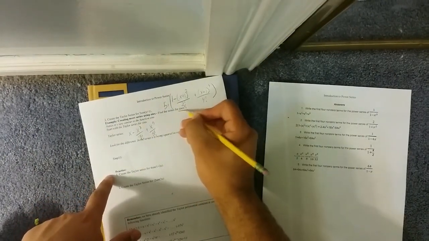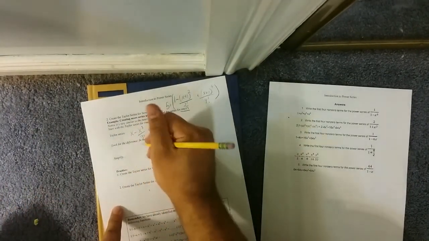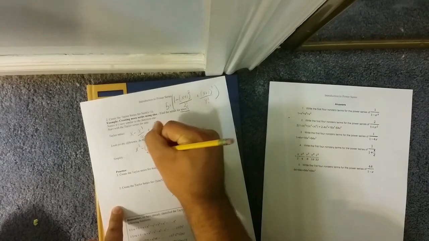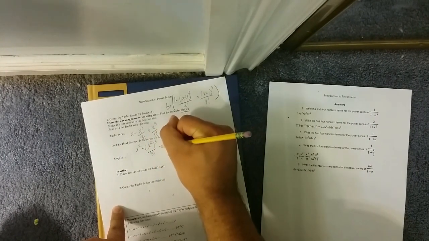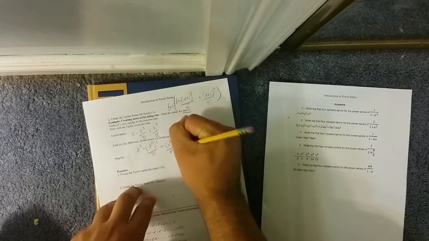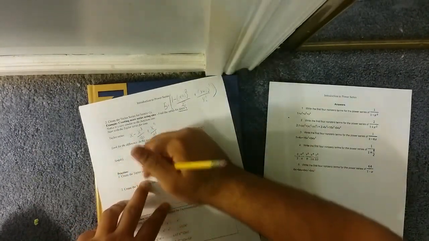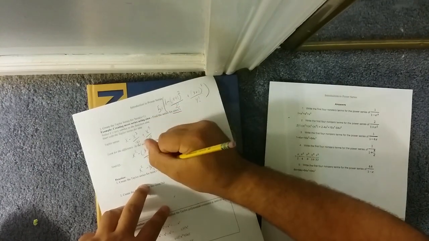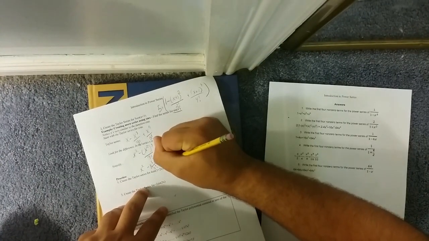We're only working with sine of x squared, so we're just going to replace all the x's with x squared. So it's going to become x squared minus x squared to the third over 3 factorial plus x squared to the fifth over 5 factorial. And when we simplify as the instructions say, it simply becomes x squared minus x to the 6 over 3 factorial plus x to the 10 over 5 factorial. So that's good. There's a few more practice problems.